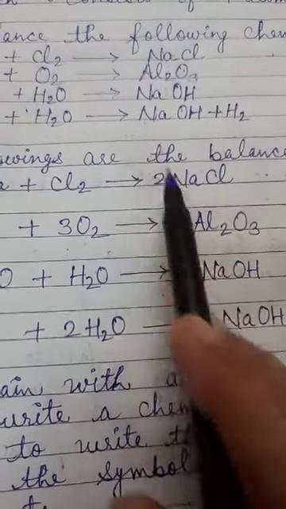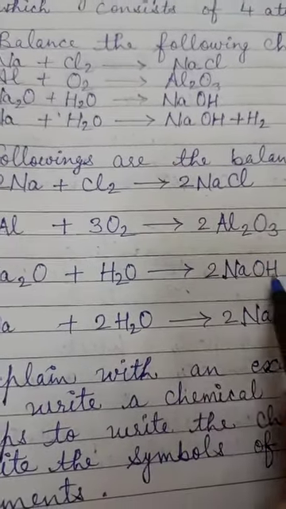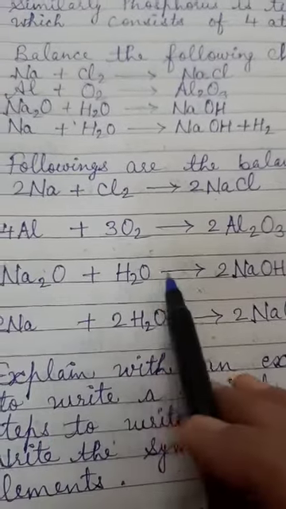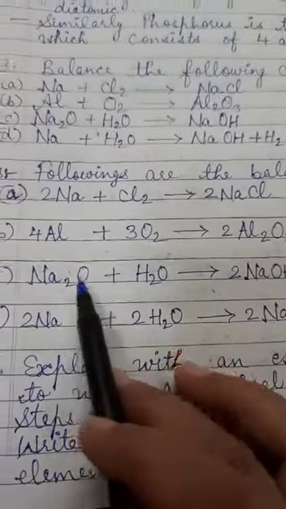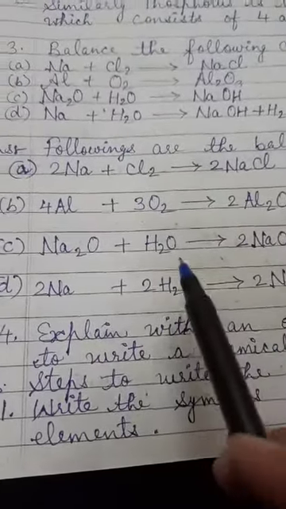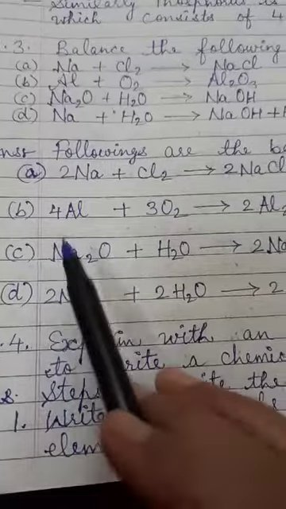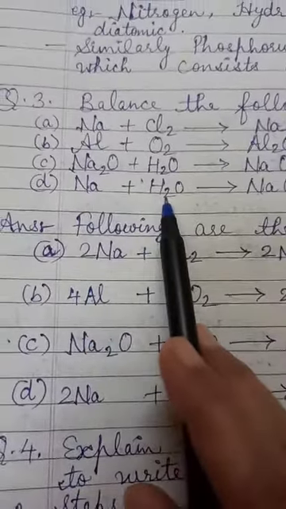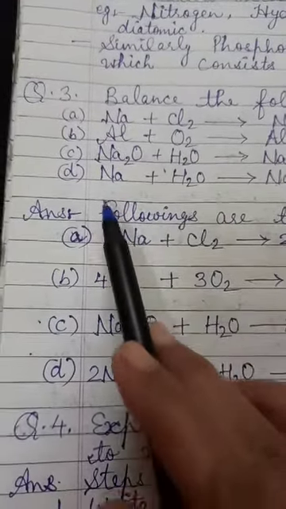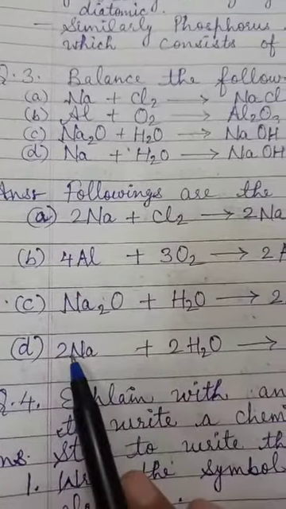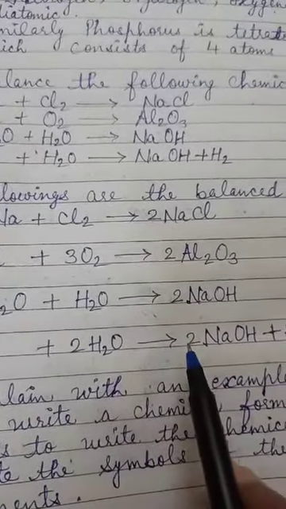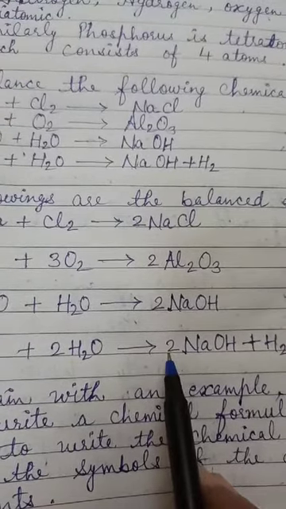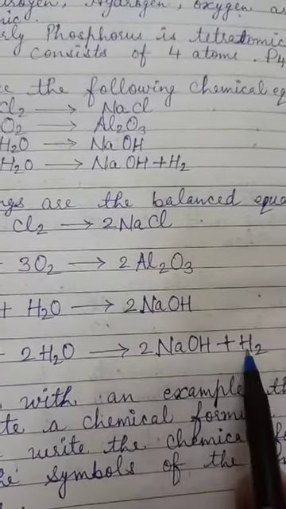Here nothing is written, but if we write 2, then we can count the number of atoms, and the product and reactant are both the same. In the fourth one, they have given sodium plus water. If we write 2 with sodium, and 2 with water also, and in the products we write 2 NaOH plus H2, it is balanced.